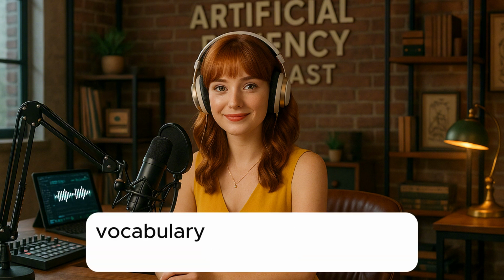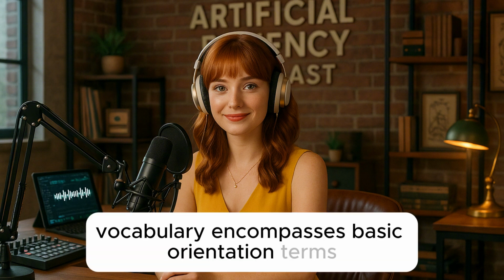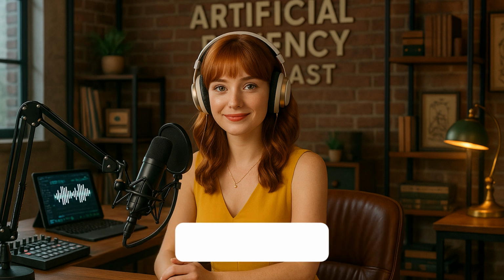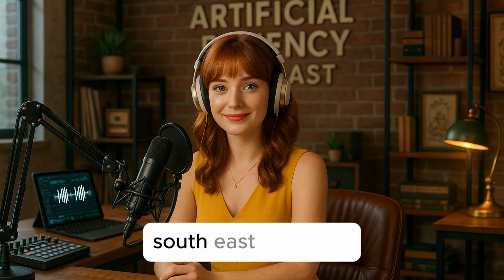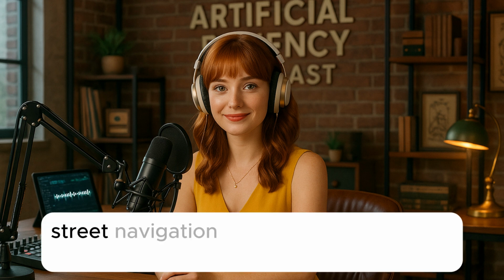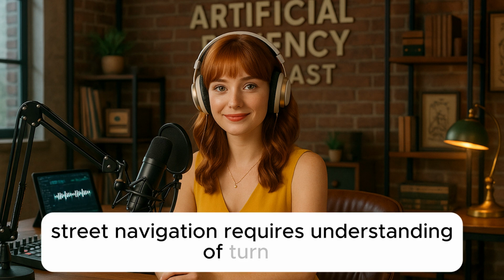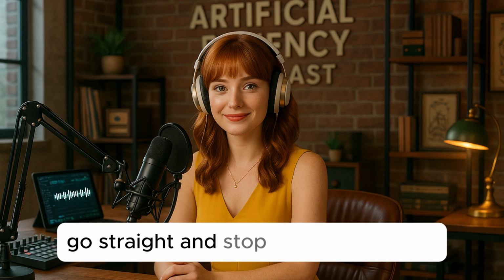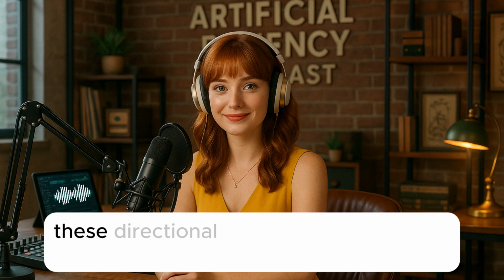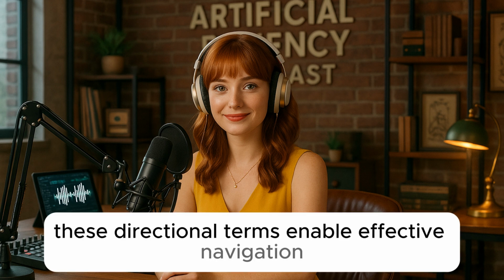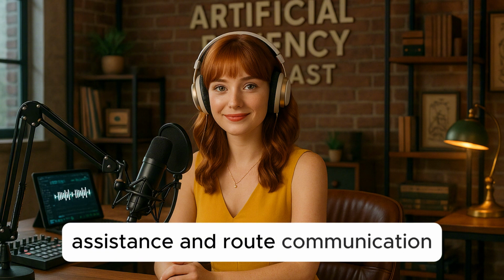Direction vocabulary encompasses basic orientation terms, including left, right, straight, north, south, east, and west. Street navigation requires understanding of turn left, go straight, and stop here instructions. These directional terms enable effective navigation assistance and route communication.